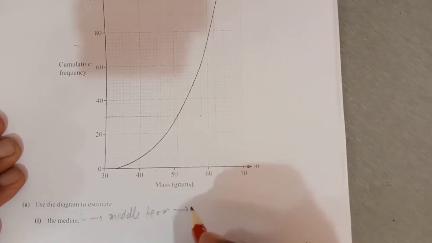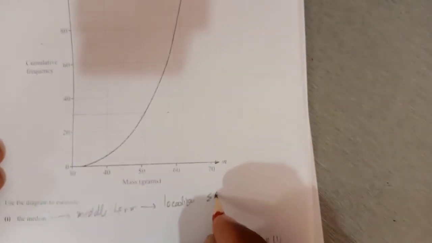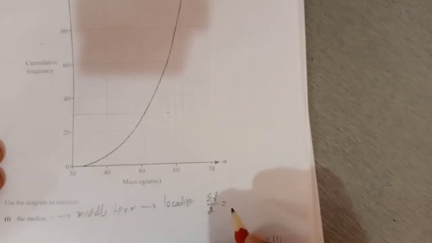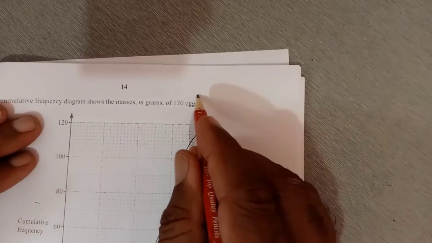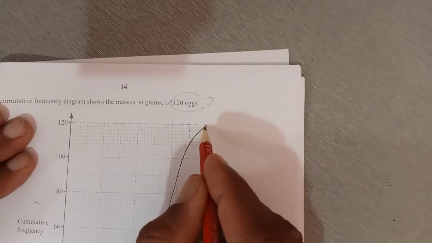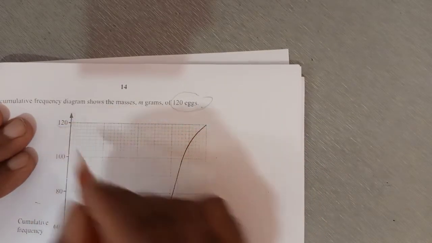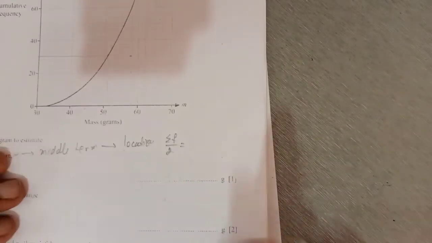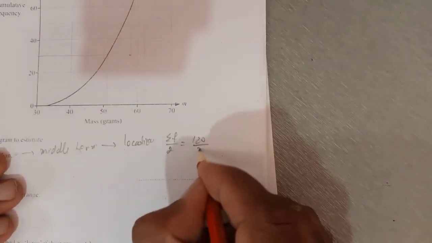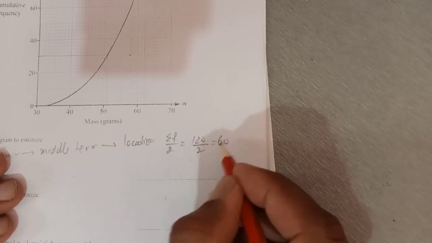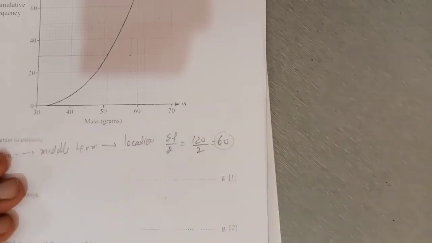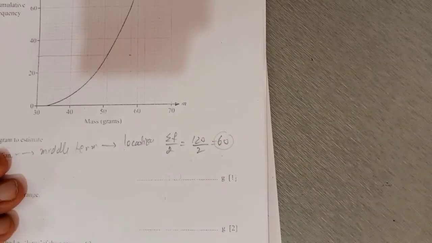For the middle term you have to first find its location. What is the location? You can find it with the help of summation f over 2. How many eggs are there? 120 eggs. You can find summation f over here also, it is 120. So you have to divide 120 by 2. So the answer is 60. 60 is the location of the term which is called the median.